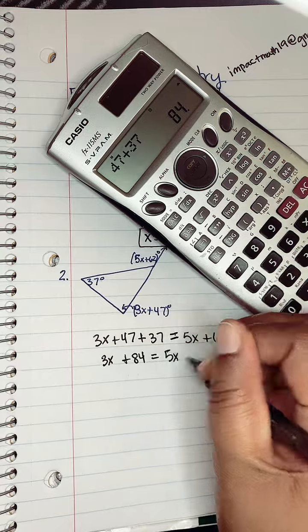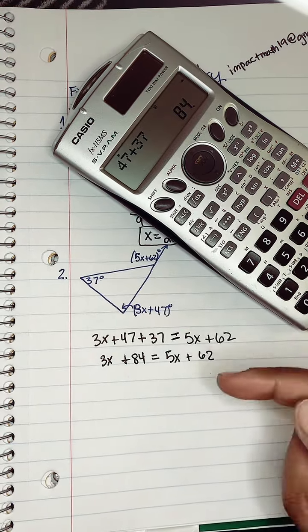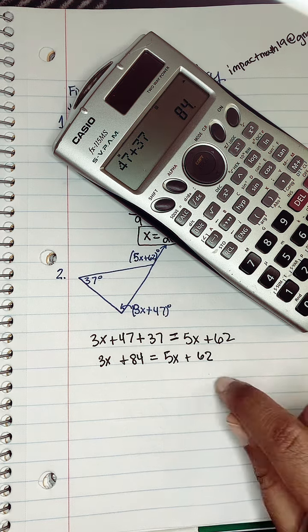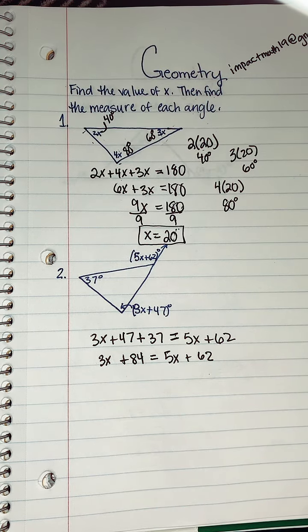And then we have 5x plus 62. Now, this is where the algebra comes into play. What do I have to move first? What do I have to do first?